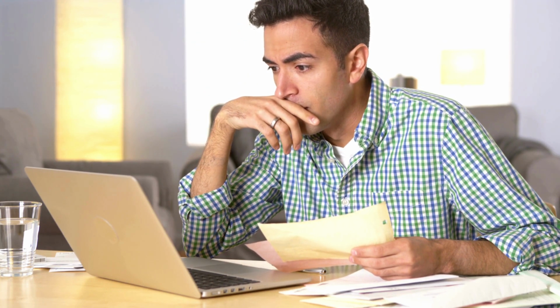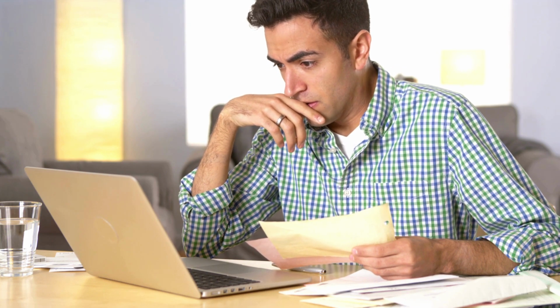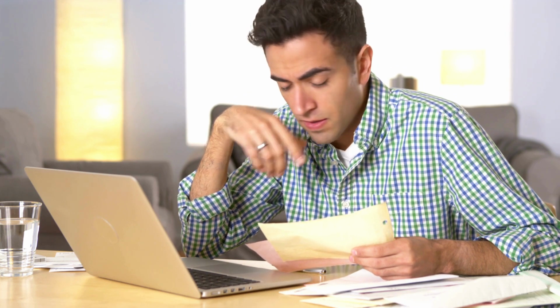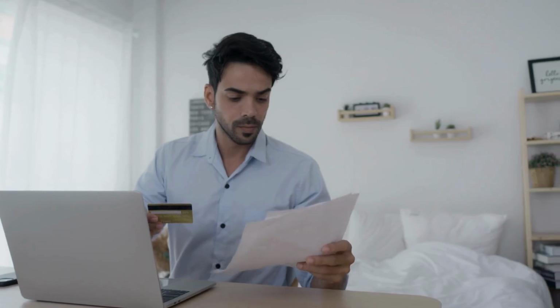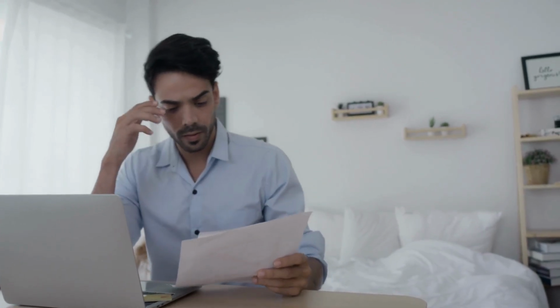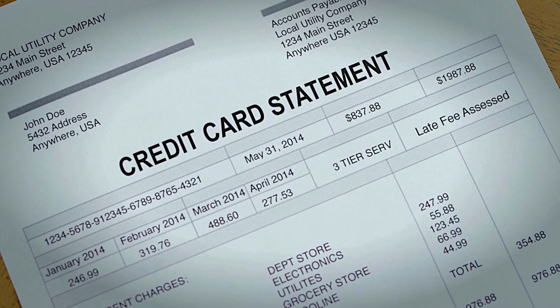Key components of debt. First, principal. Principal means the original amount borrowed. Second is the interest. The cost of borrowing money, usually expressed as an annual percentage rate. This is a profit earned by the lender for providing the loan. Third is the term. The period over which the debt must be repaid. For example, 5 years, 30 years, 50 years.